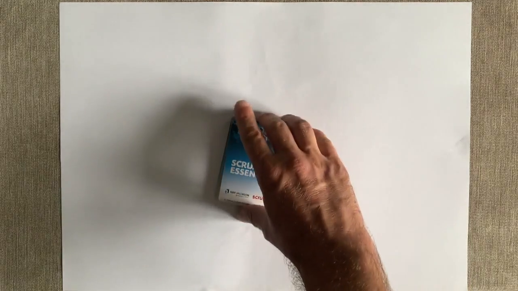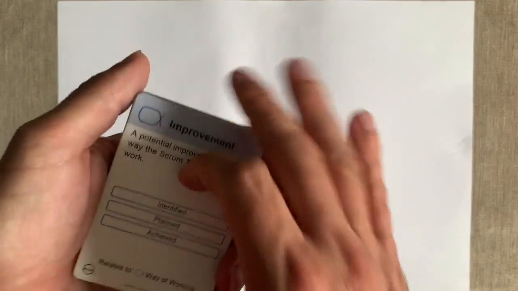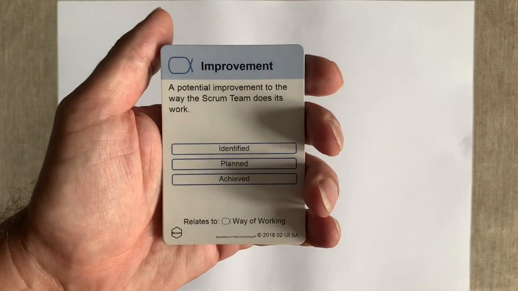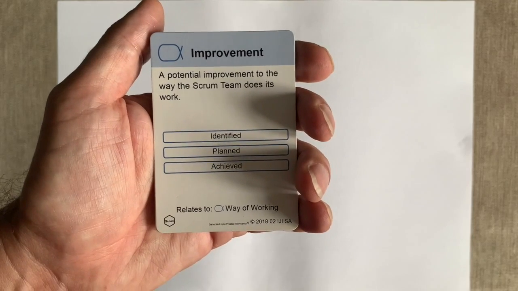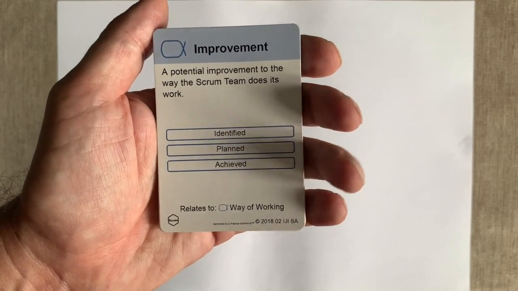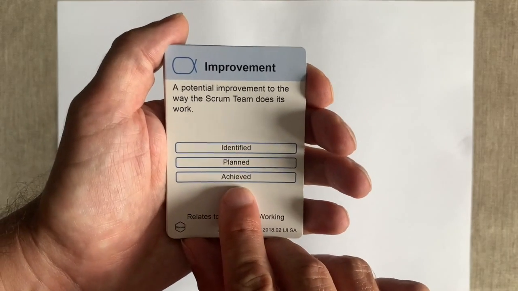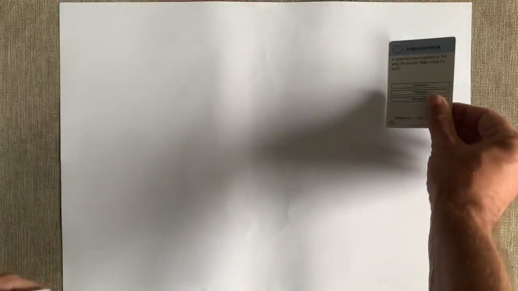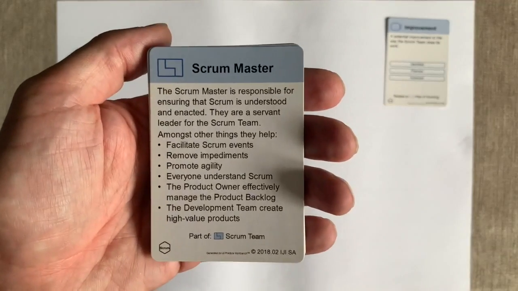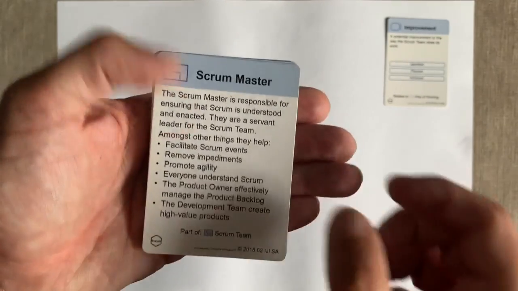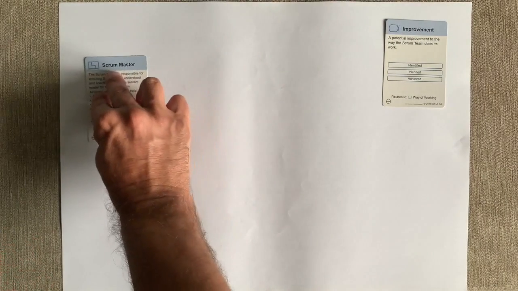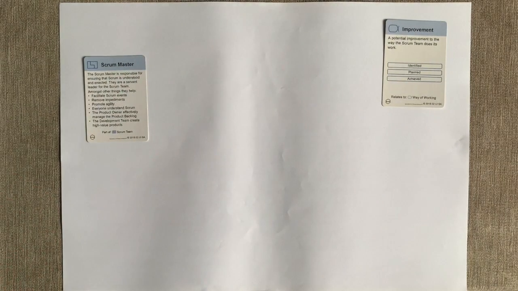Let's start with the alpha from Scrum that we just looked at, the improvement, and see what kind of story we can tell around it. Just looking at its card shows you its life cycle, from being identified, to being planned, and finally being achieved. First of all, let's think who's involved in this. Now the cards have roles on them. So the roles we have are the Scrum Master. They'll be involved in helping the team identify and manage the improvements.